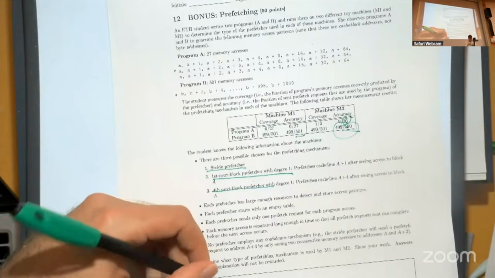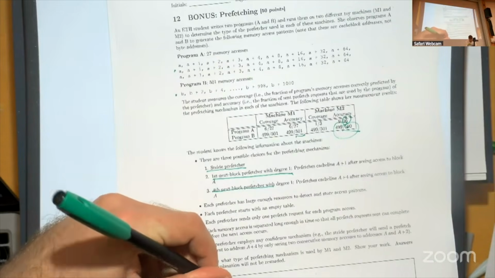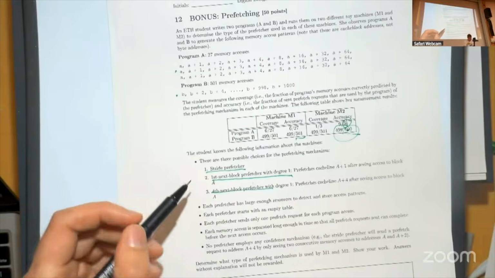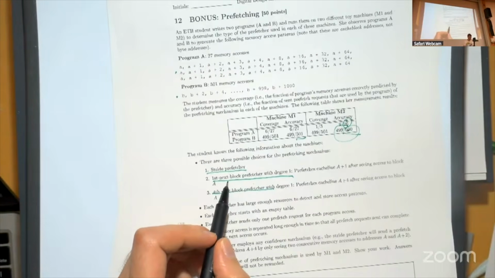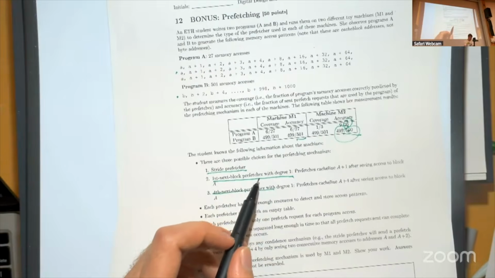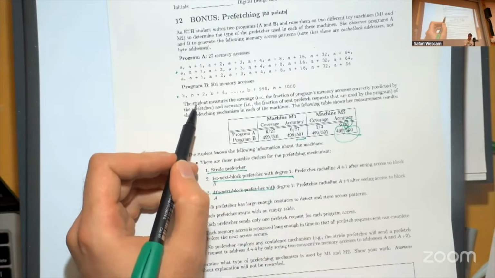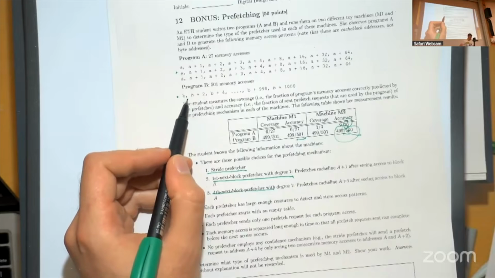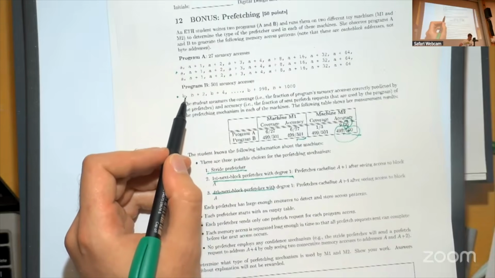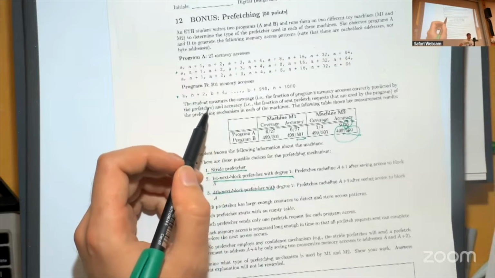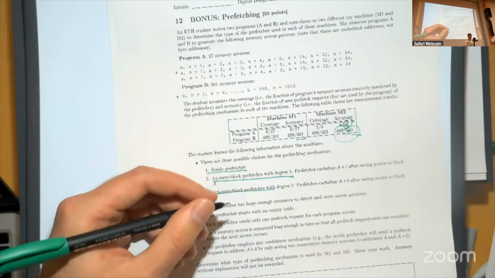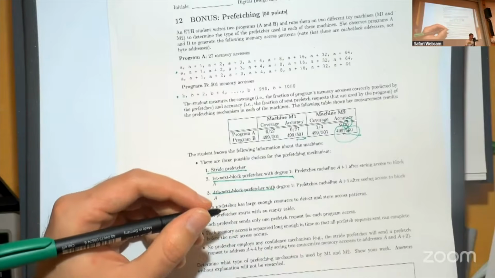So that immediately gives you the result for machine 2. For machine 1, what you're going to see is here, let's try the first next block prefetcher with degree 1 on program B. So we have access to B, B plus 2, B plus 4, basically B plus even. So the next line prefetcher is going to fetch always B plus odd, right?